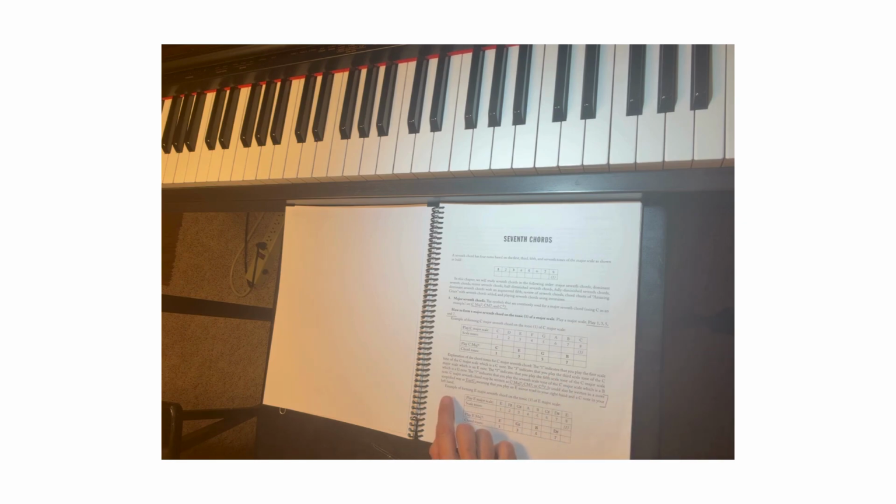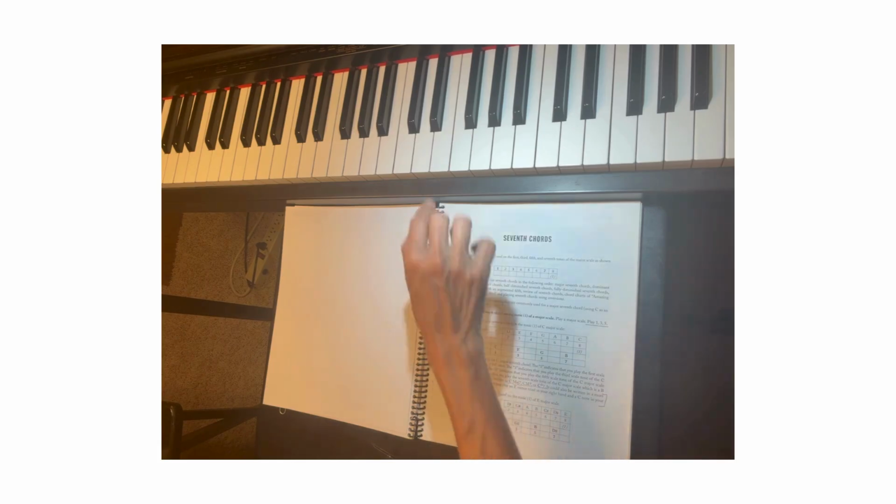Now let's do E major 7th. Example of forming E major 7th chord on the tonic of an E major scale. Play an E major scale. So here we go.